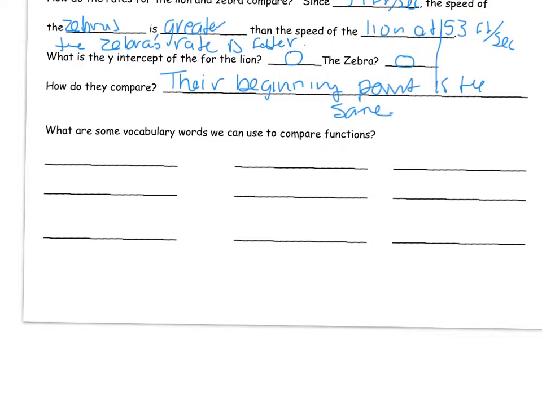So what are some words we can use to compare functions? Especially with the rate, we can say greater than, less than, the same, faster, slower.